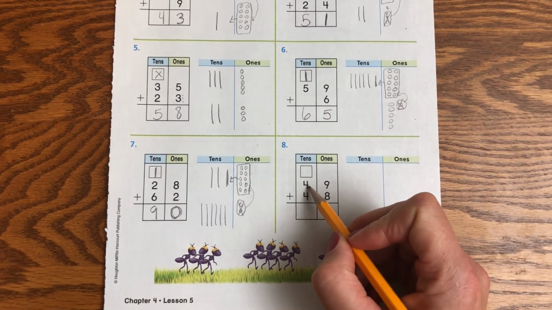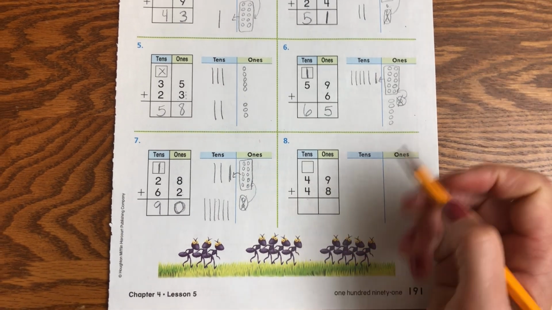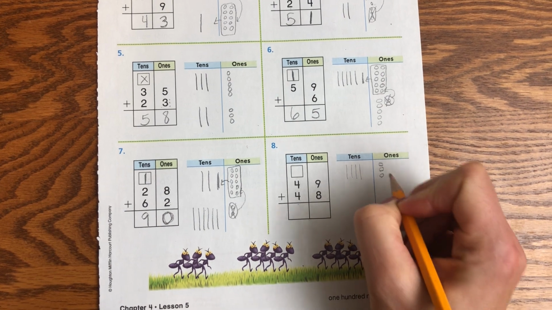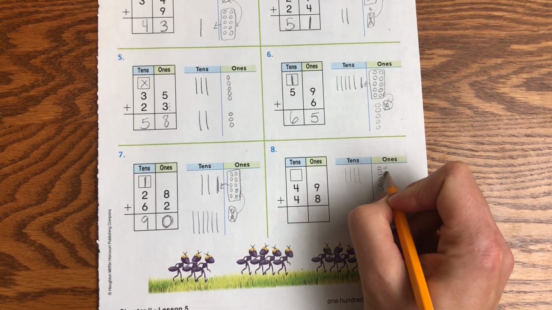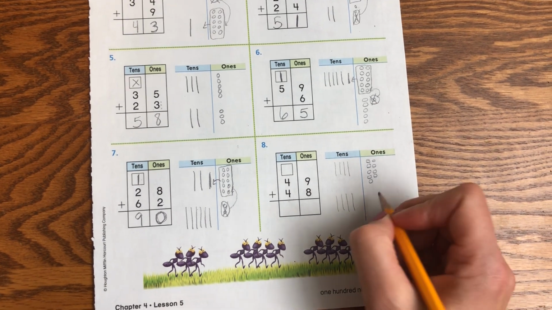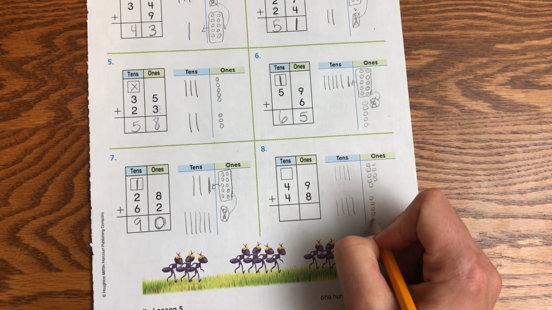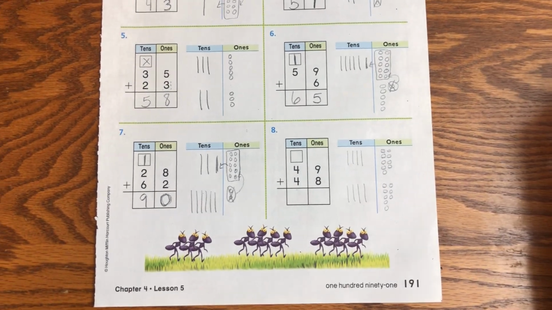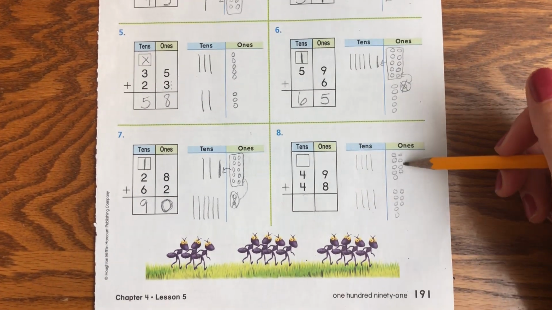Number 8. 49 plus 48. Let's model both. All right, we have a 9 and an 8.